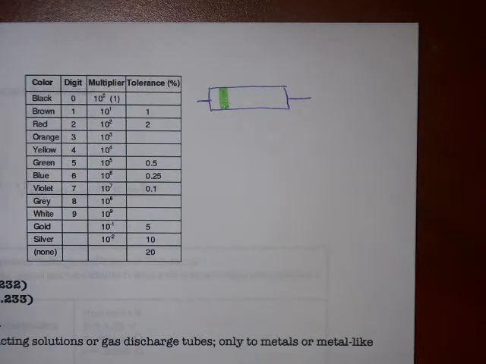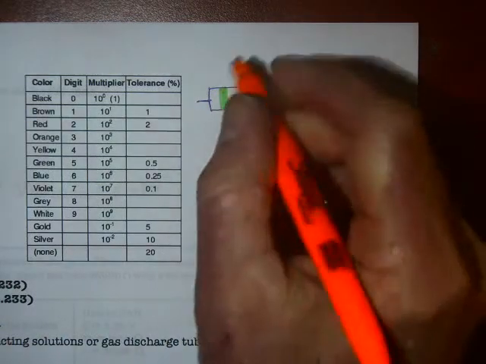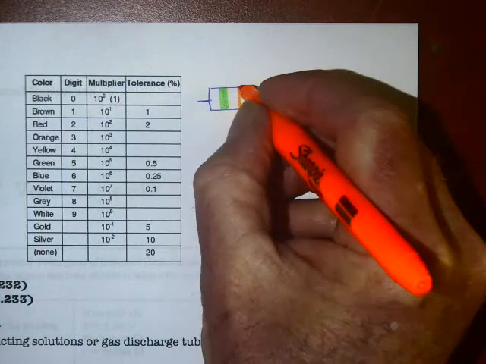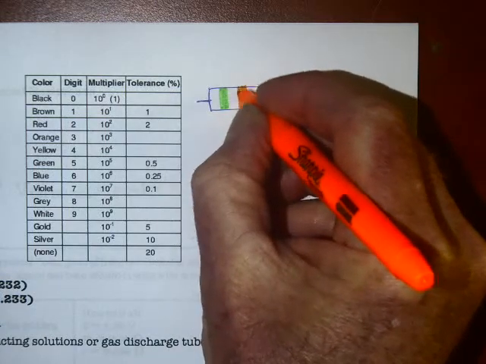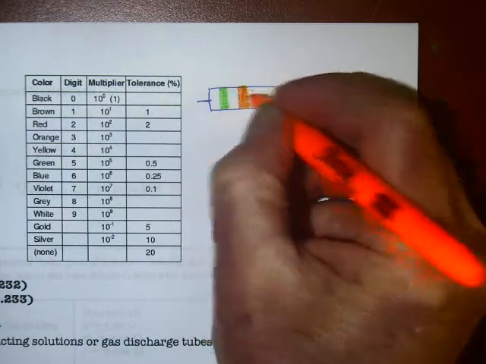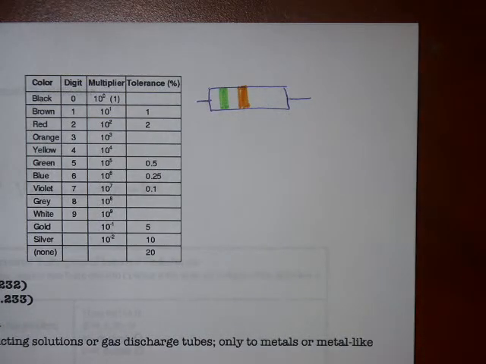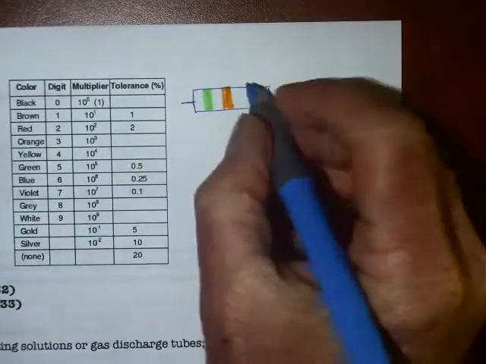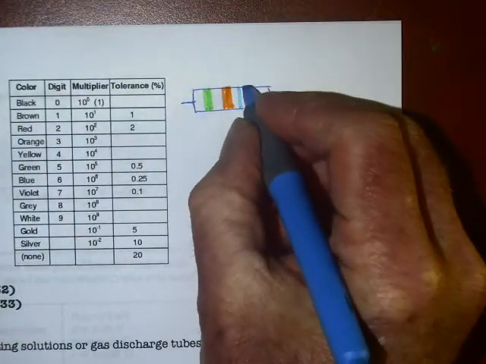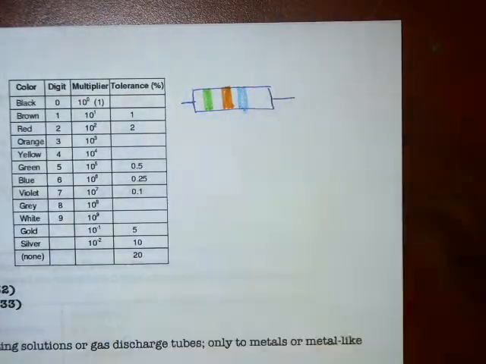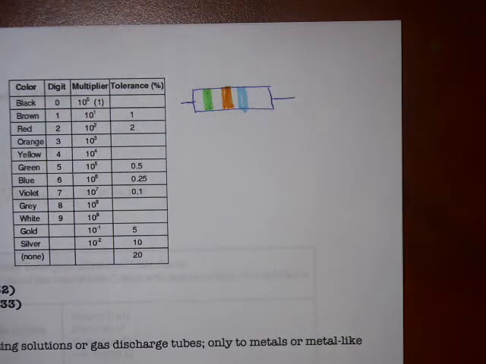And the second one is orange. And the third one is blue. And the fourth one is silver.